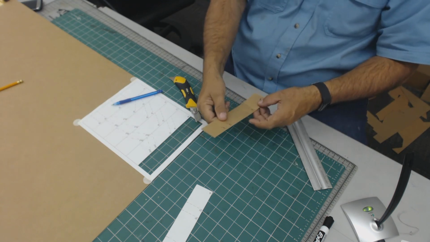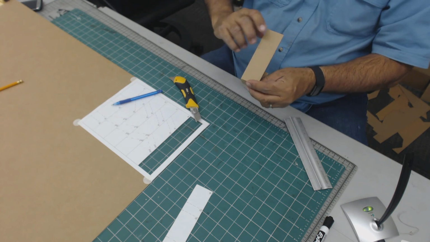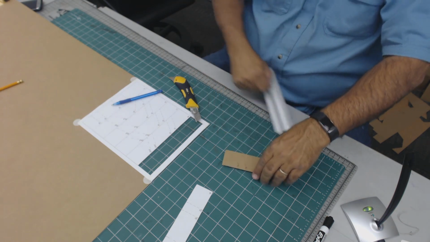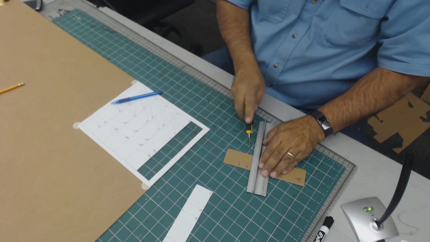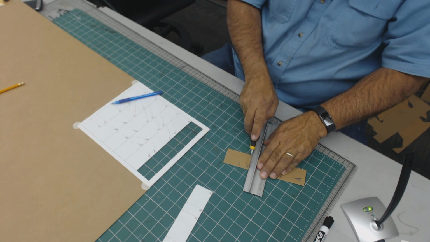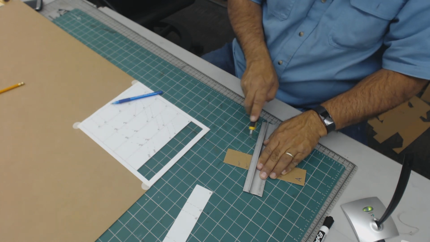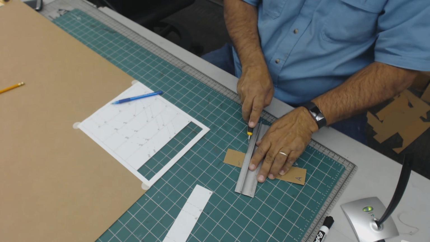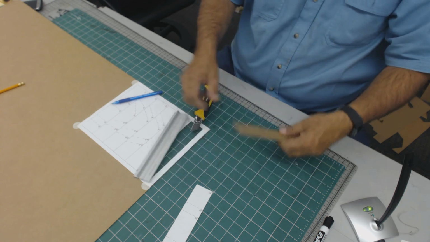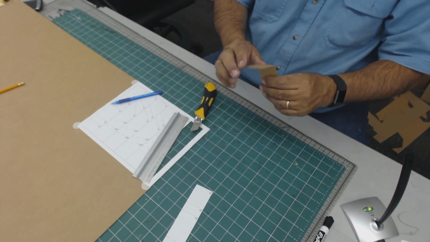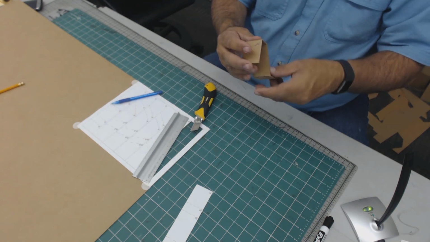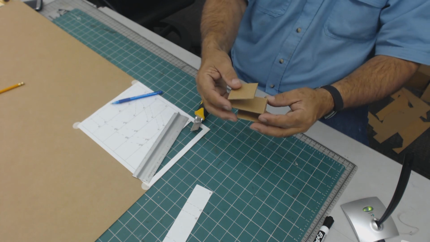Now I have to fold out, which is going to fold the opposite direction, so I'm going to make the creases on this side. And there is my second set of folds.